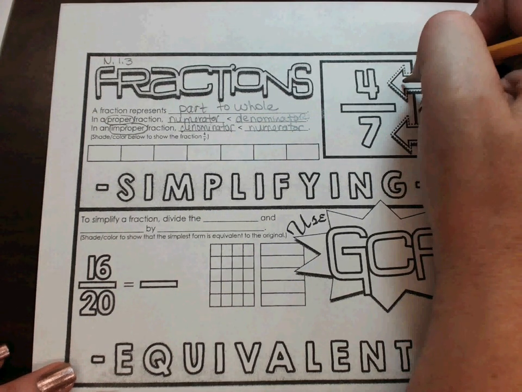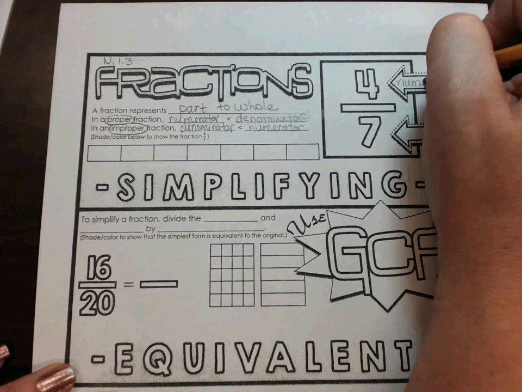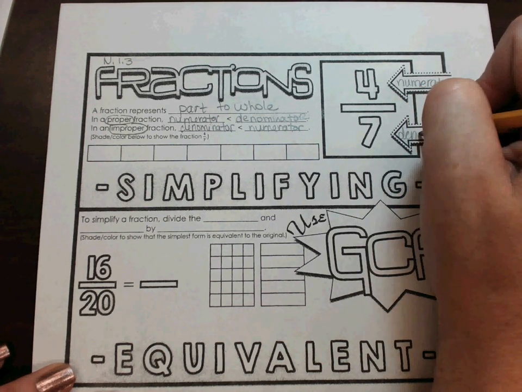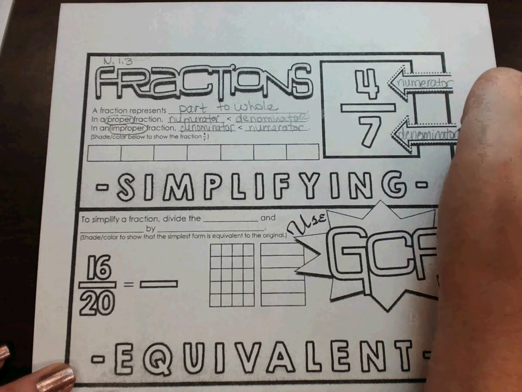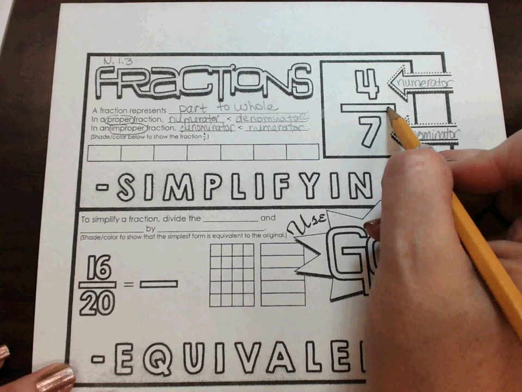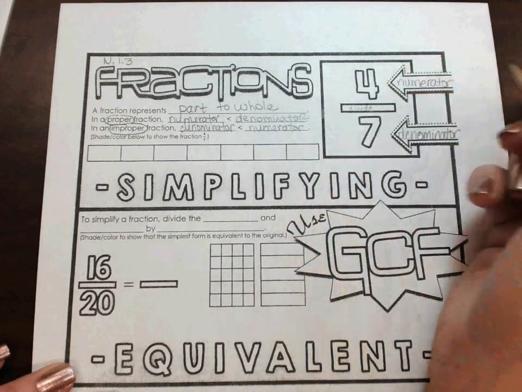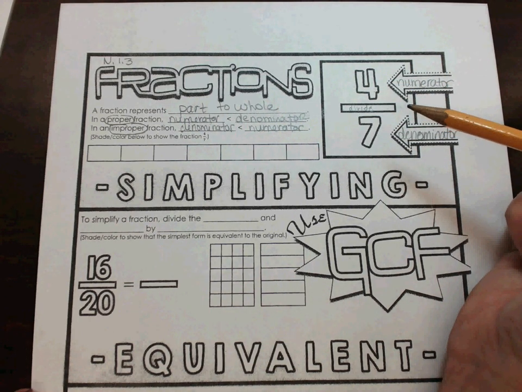And if you want to, you can label that the top number is the numerator and the bottom number is the denominator. Do you remember what the fraction line means? I hope you do remember that it means to divide. So really in this, we're saying 4 divided by 7.